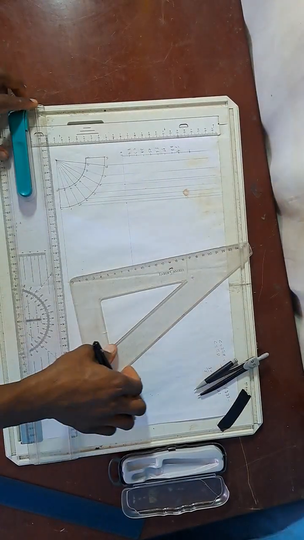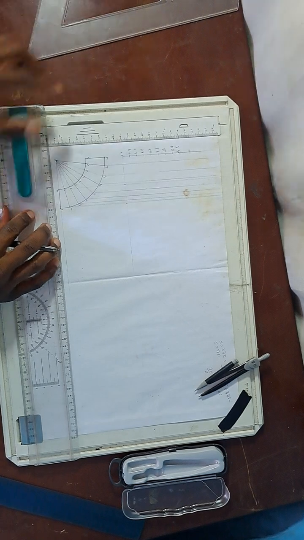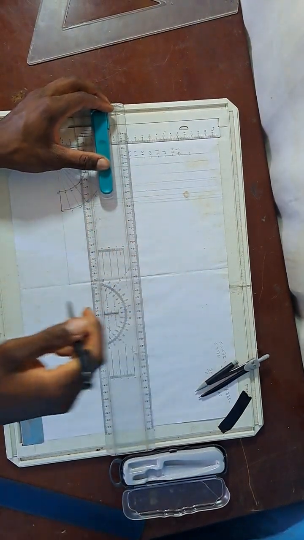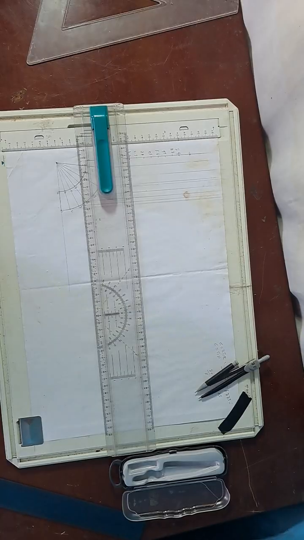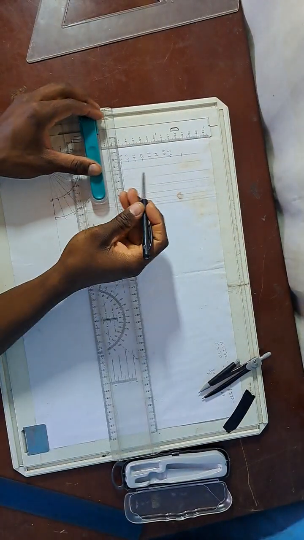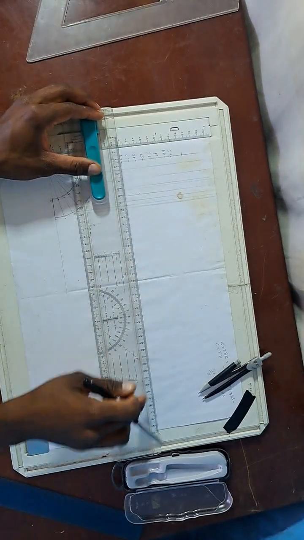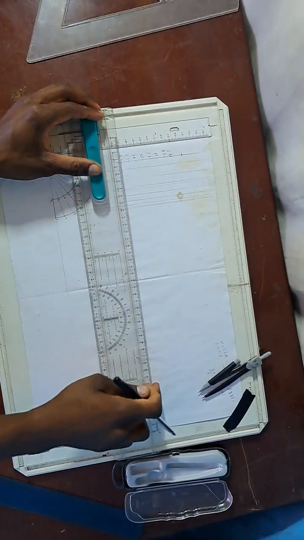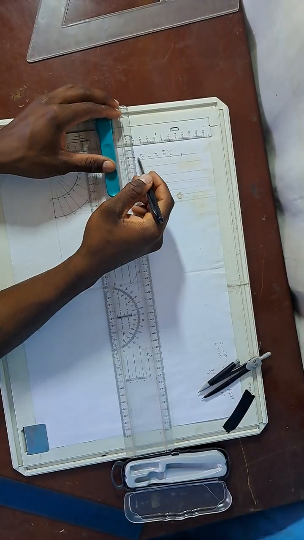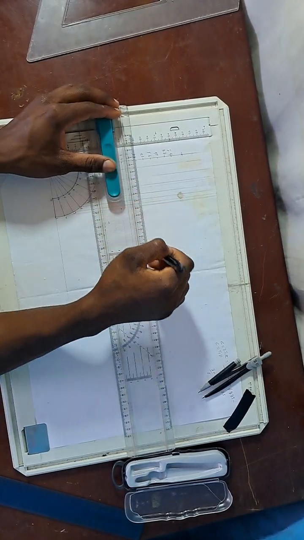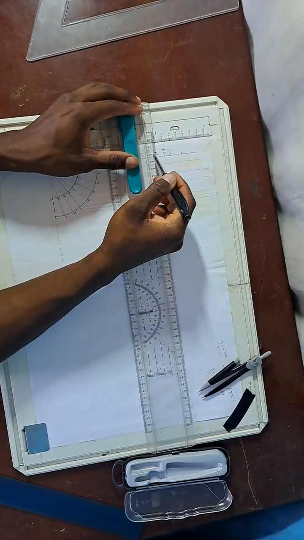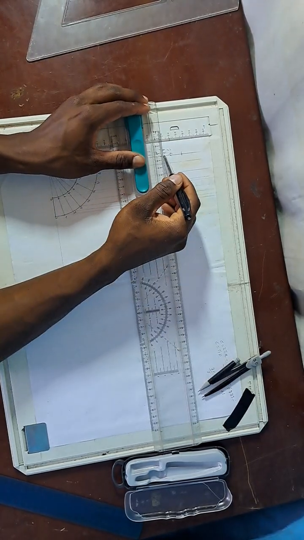And here you need to take those numbering that side. We take this numbering that way. Each point you take it that way.